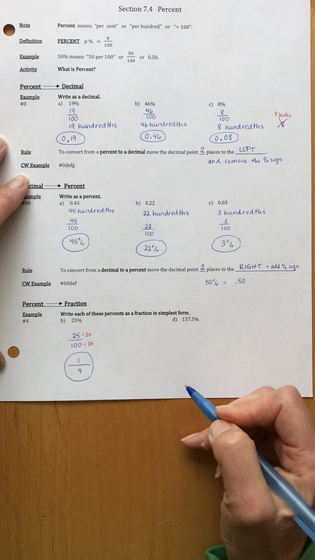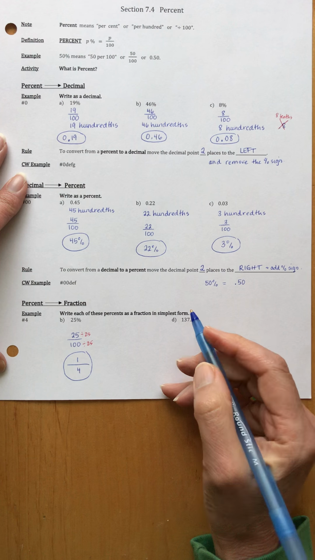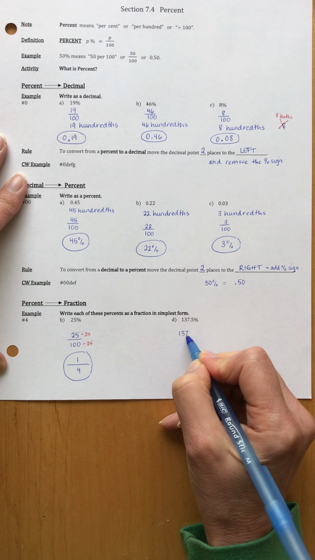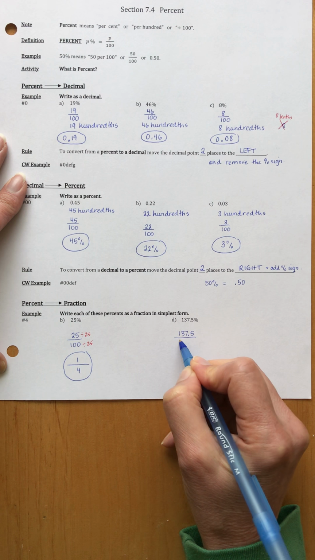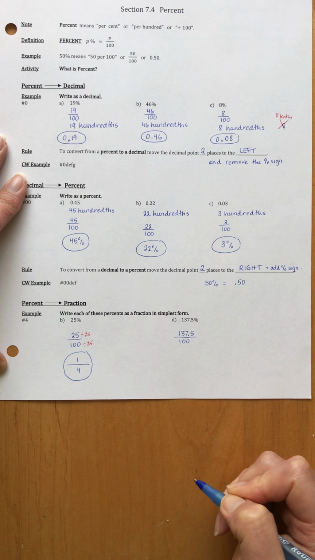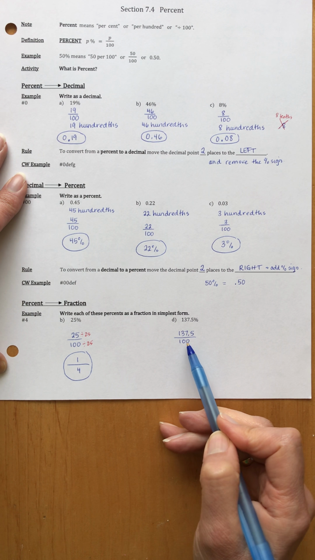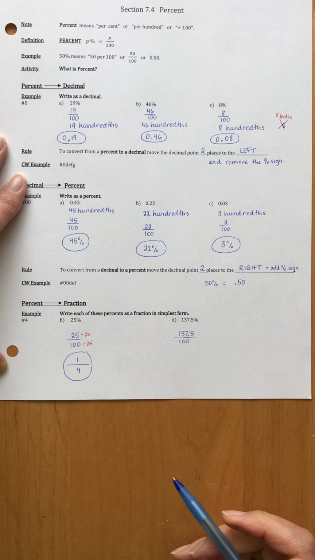Okay, let's go ahead and try this problem. So here we're going to convert to percent, which means write it over 100. 137.5 over 100. Okay, now this is not simplest form. We don't want a decimal in the numerator of a fraction. So let's go ahead and fix that.